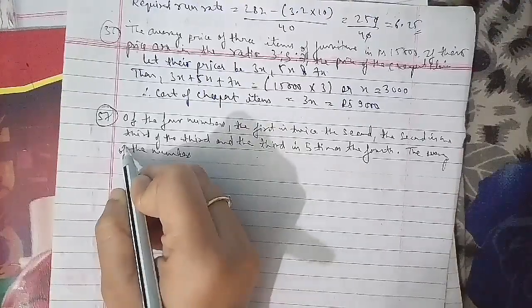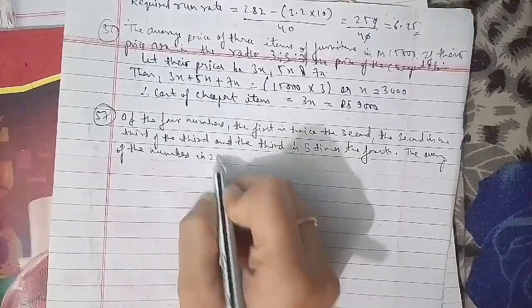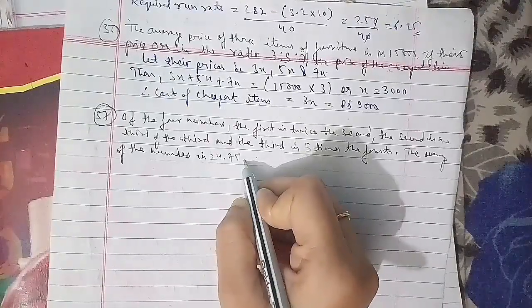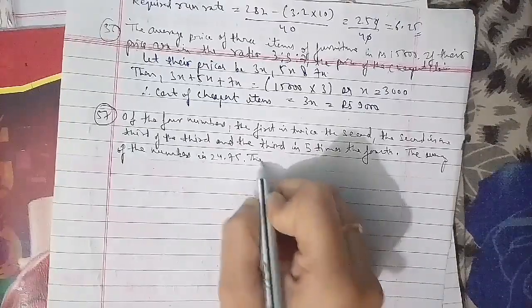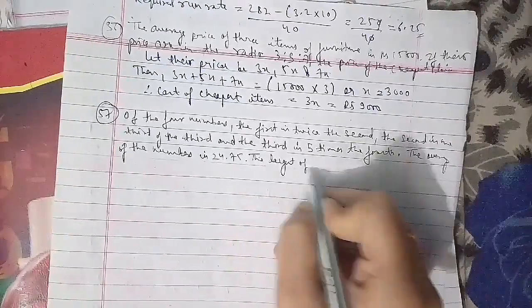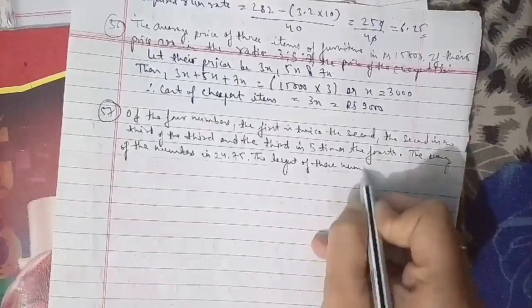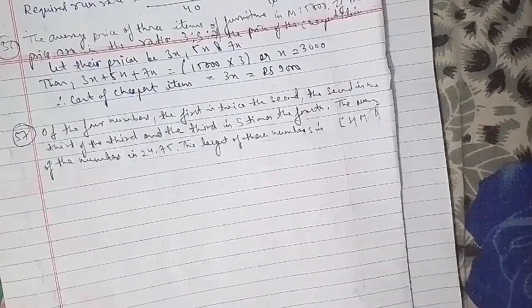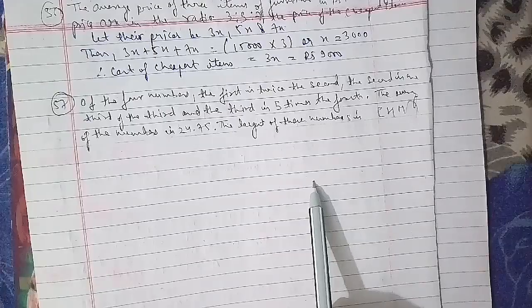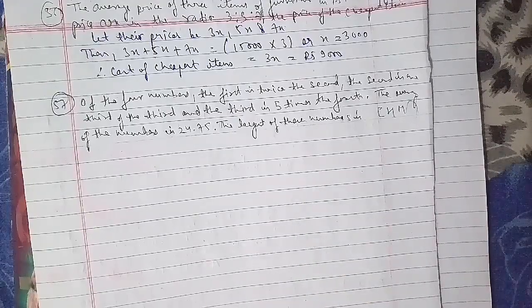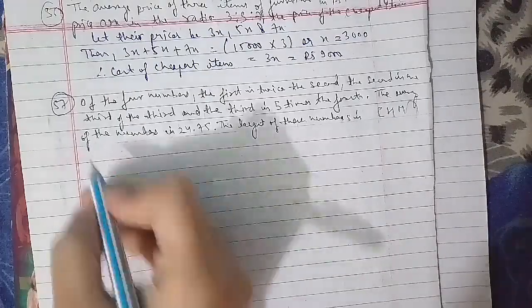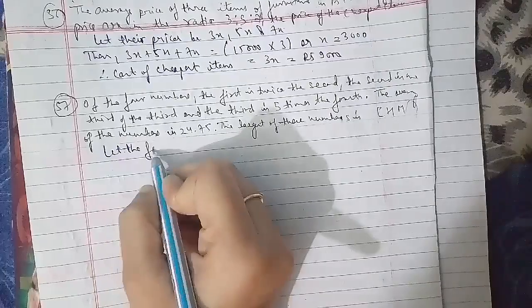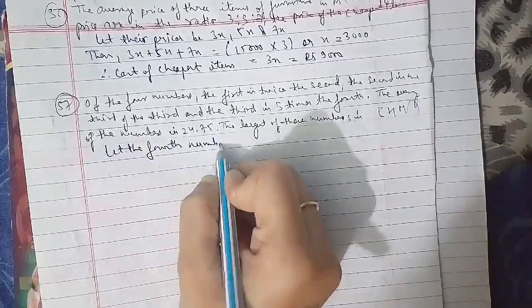For the same case, we have a solution. The options, as I told you, are 9, 25, 30 and none of these, so we have to find out. Let the fourth number be x, then the third number equals 5x, the second number equals 5x upon 3, and the first number equals 10x upon 3.